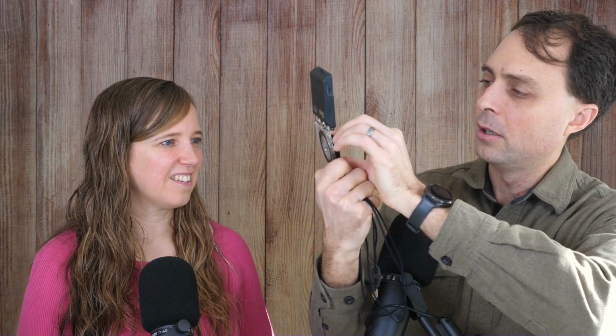You can take your compass and point it at something, and then read this little black needle and it'll tell you the degrees of inclination.